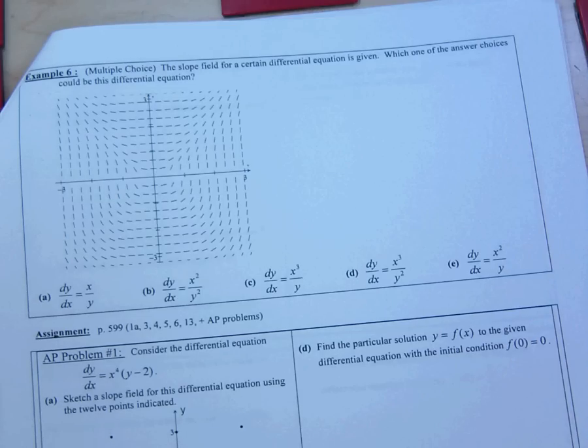Again, take a look at what you're given and then take a look at what the answer choices look like. A differential equation can be used directly to get the slopes at any point, right? It's the solutions, like when they're in y equals form, that you would have to fit.